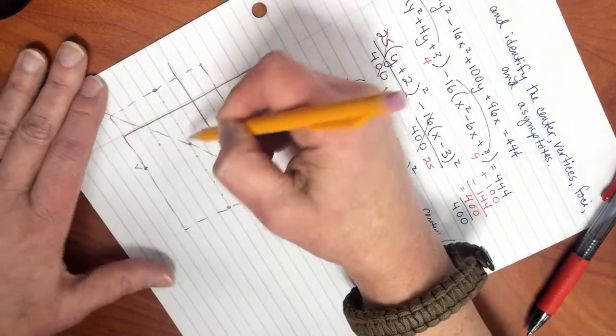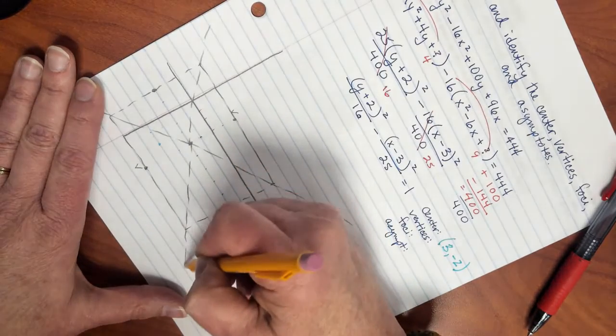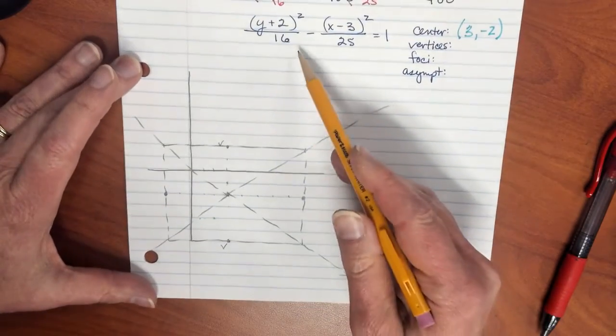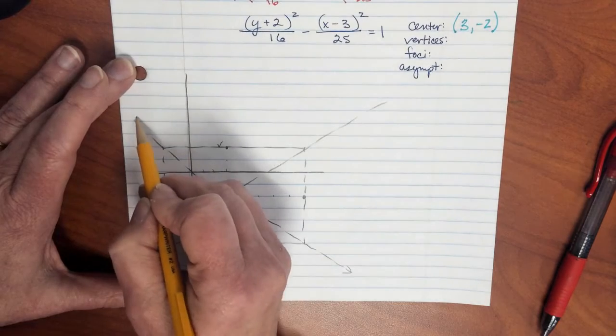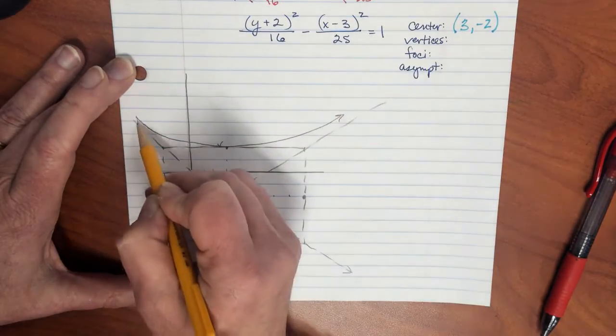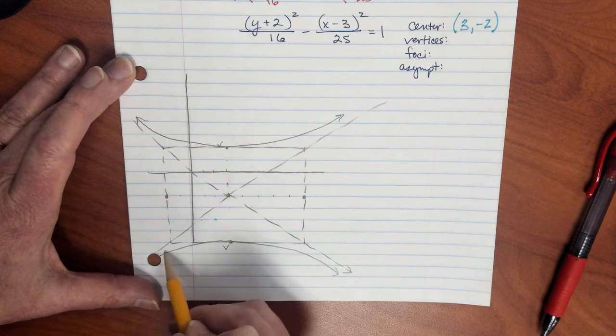I did not do a very good job sketching this out. I apologize. All right, and I know it's vertical in nature, so the branches of the hyperbola would be doing this kind of thing. And they would come up from here and go down.